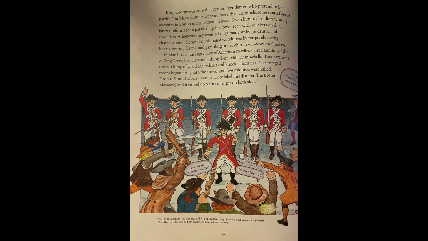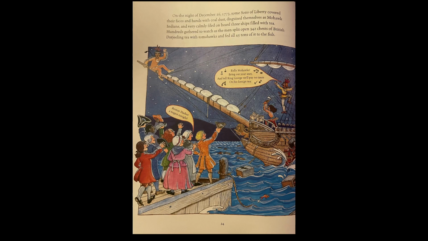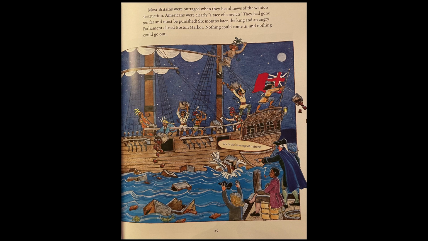For the standard, this book aligns with 5.8.CE.1. Analyze the causes of the American Revolution and the effects individuals and groups had on the conflict.